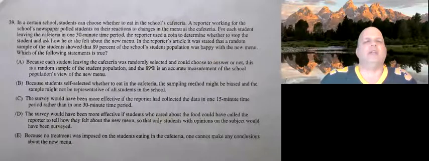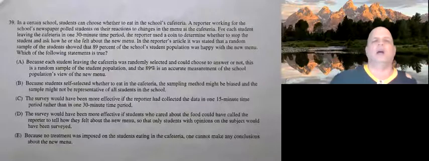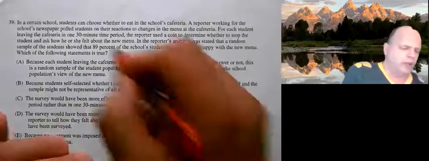For each student leaving the cafeteria in one 30-minute time period, the reporter used a coin to determine whether to stop the student and ask how he or she felt about the menu. In the reporter's article, it was stated that a random sample of the students showed that 89% of the school student population was happy with the new menu.